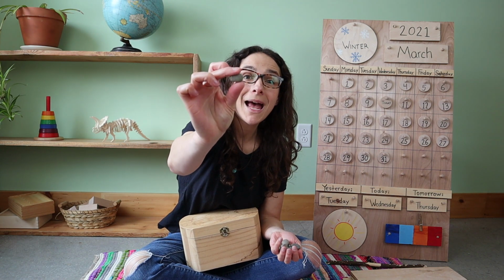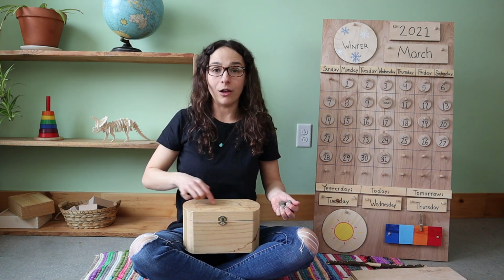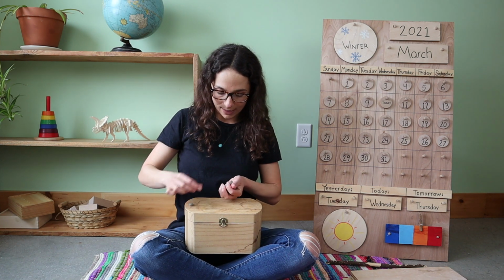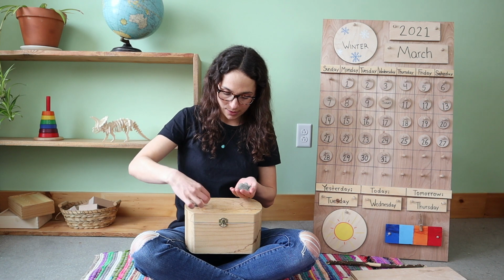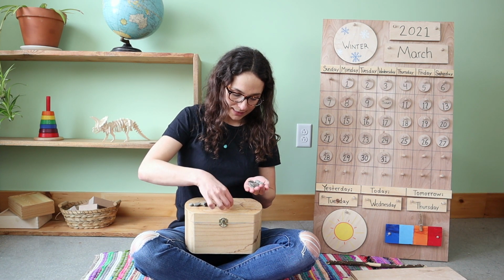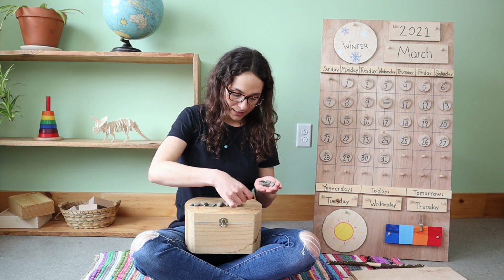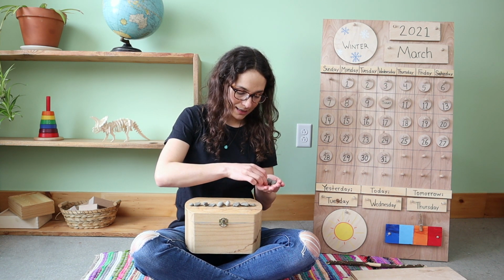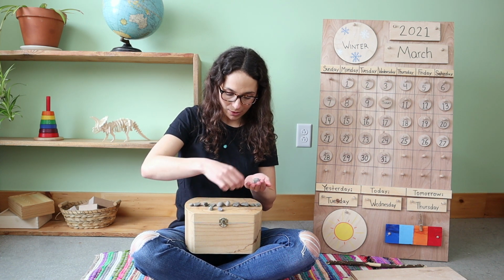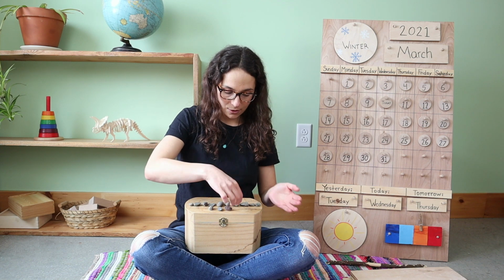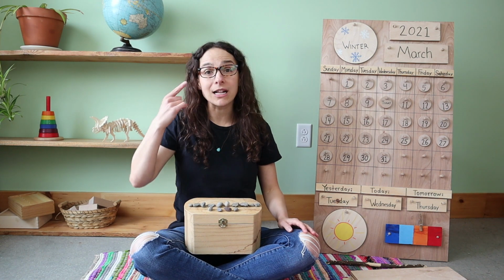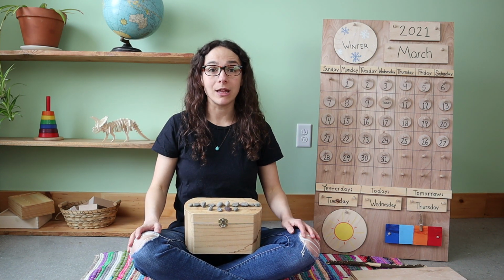This is called a pebble, and as I count them, I'll line them up across the top of the box so we can count them together. 1, 2, 3, 4, 5, 6, 7, 8, 9, 10, 11, 12, 13, 14. 14 pebbles. Now let's see if I can spot the largest pebble in the group.